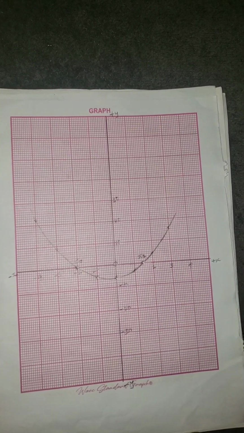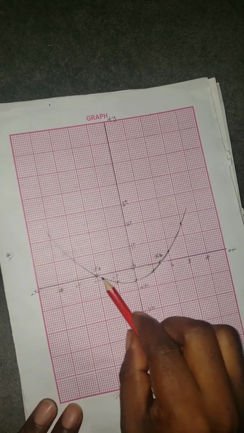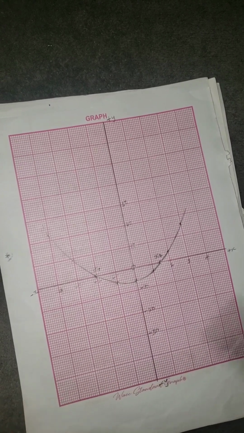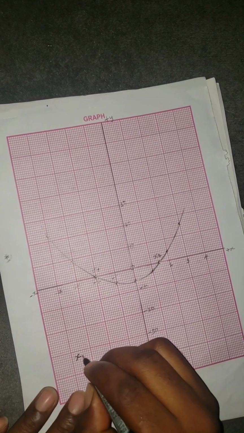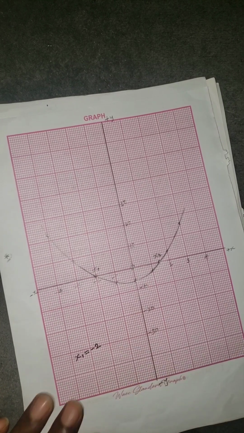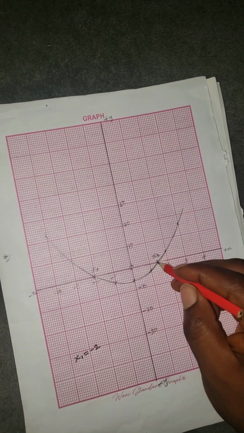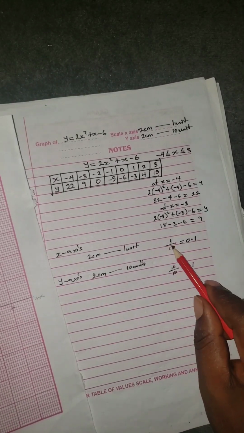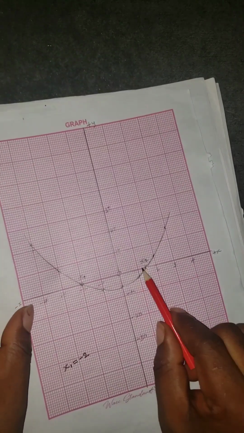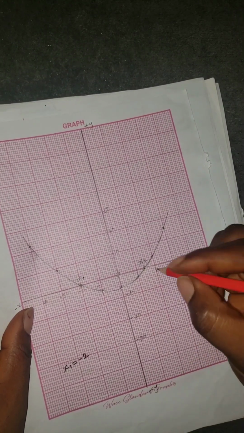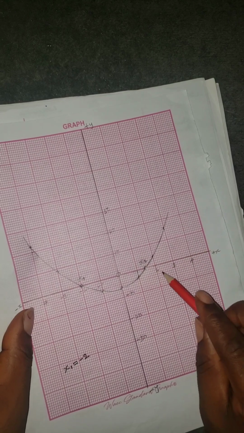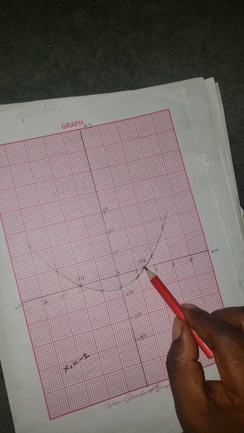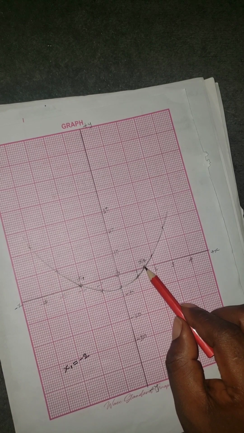So we need to find the value of our x1. Our x1 is -2. You can see that is -2. So we can say that our x1 equals -2. Then our x2, we need to count. Remember, the tiny lines in the x-axis are 0.1. So if here is 1, we need to count to this point to know the actual value of x2.